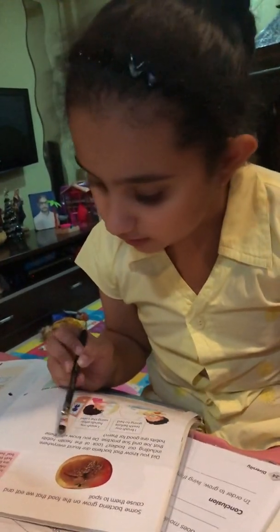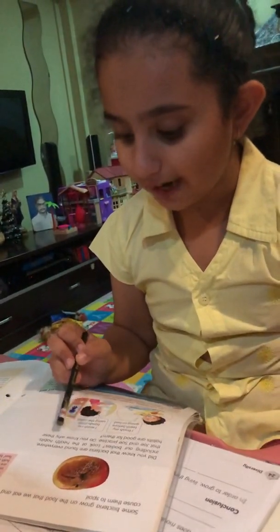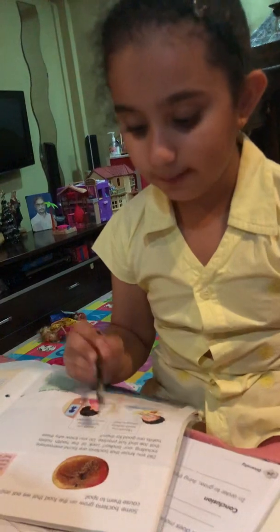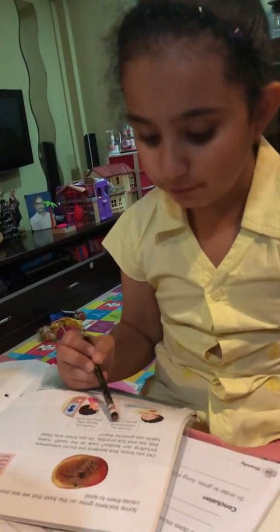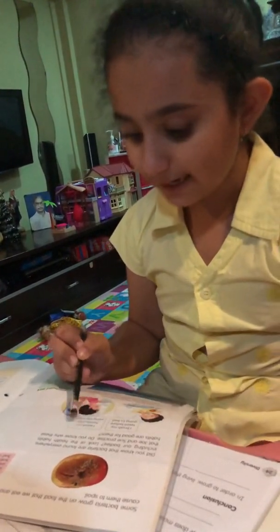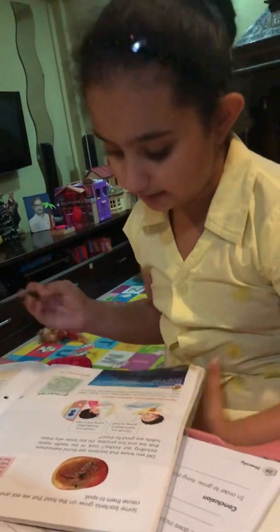Look at the health habits that Joe and Sue practice. Did you know why these habits are good for them? I brush my teeth before going to bed. I wash my hands after using the toilet.